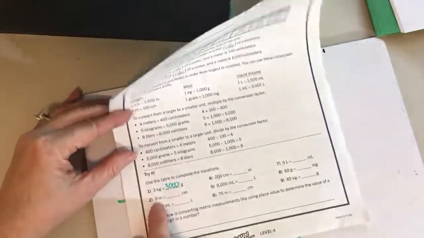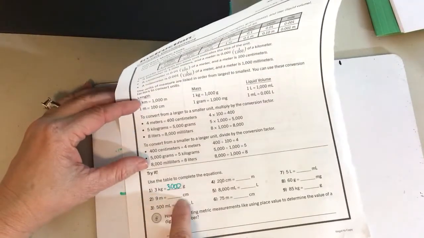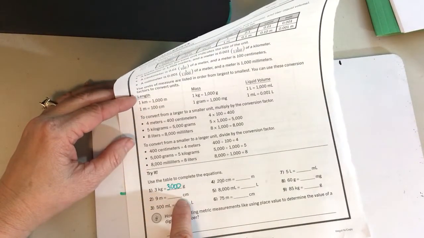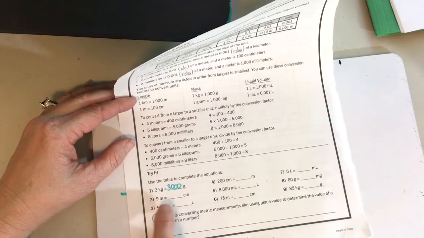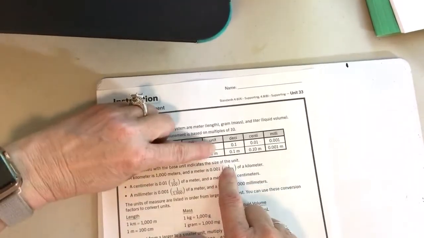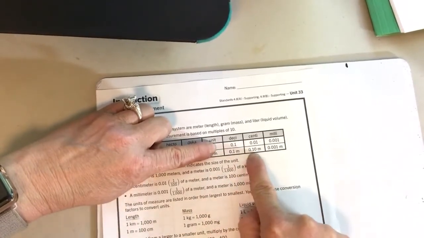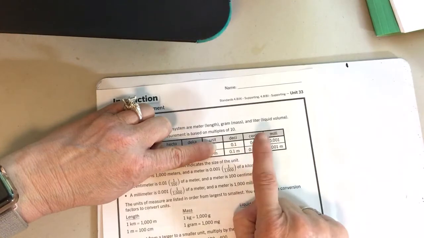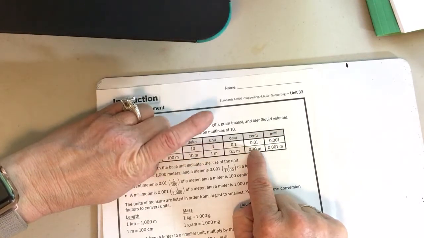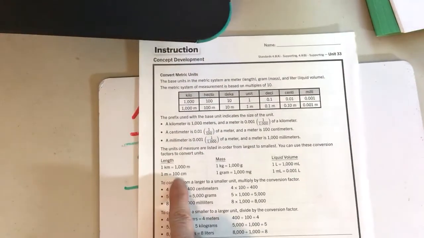Number 2. I'm looking at meters and centimeters. I'm going from larger down to smaller. Okay? From larger down to smaller. 9 meters and then centimeters. So if I'm looking up here, here's my meters right here. And I have 9 of these, 9 meters, and I'm going down to centimeters. Okay? There's 100 centimeters in 1 meter. Okay? I can find that right here as well. 100 centimeters in 1 meter.